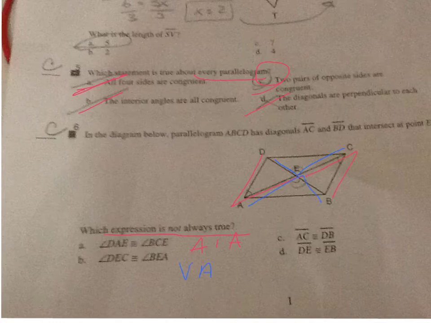Let's look at D. DE, use black now. DE is congruent to EB. Okay, so we're thinking right now, yes, this is going to be true. Always going to be true because that is one of the things, they bisect each other. The diagonals bisect each other. So diagonals bisect.